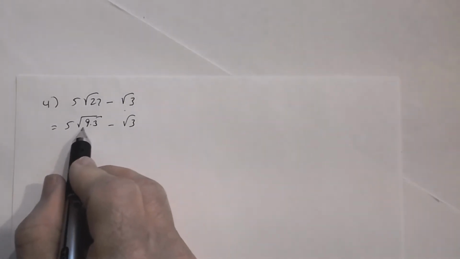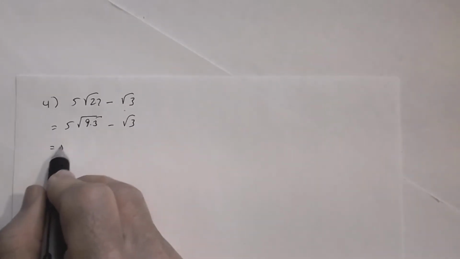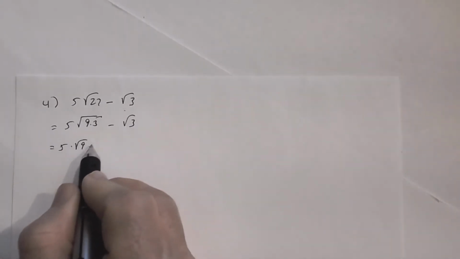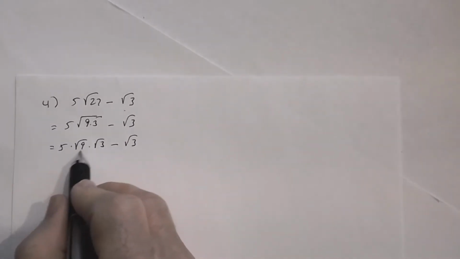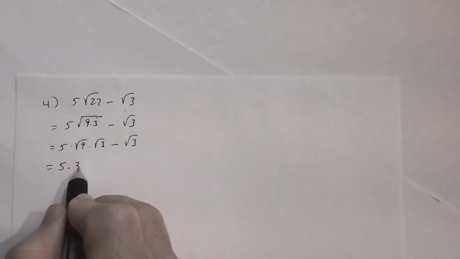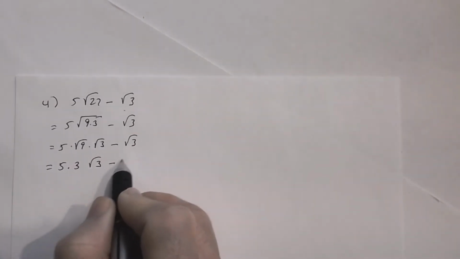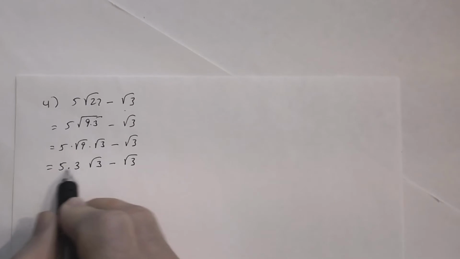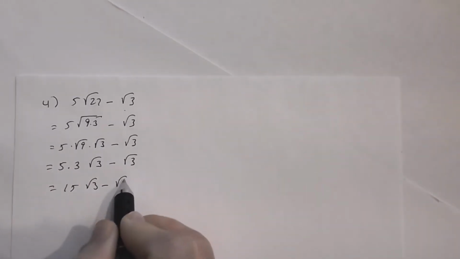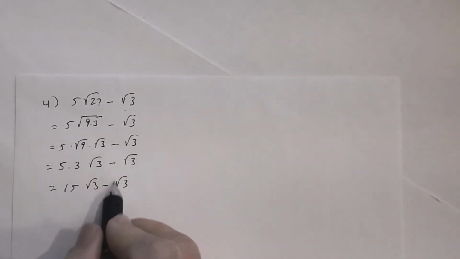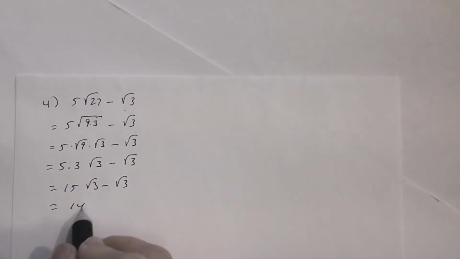So now I'm going to use a product rule here. So I'm going to get 5 times the square root of 9 times the square root of 3 minus the square root of 3. And then the square root of 9 I can simplify now because that's going to be 3. So I get 5 times 3 times the square root of 3 minus the square root of 3. And then 5 times 3 is 15. So I get 15 square root of 3 minus square root of 3. And now those are like terms. So 15 subtract 1 is 14. So I get 14 square root of 3. All right. Very simple, right?